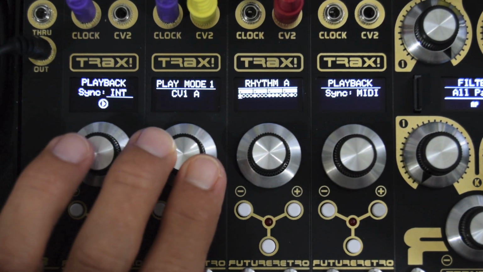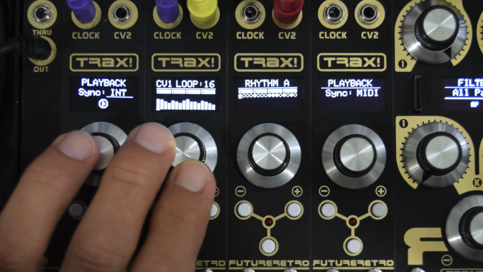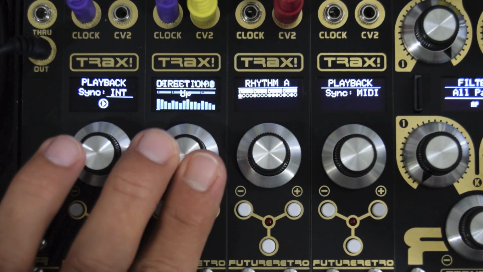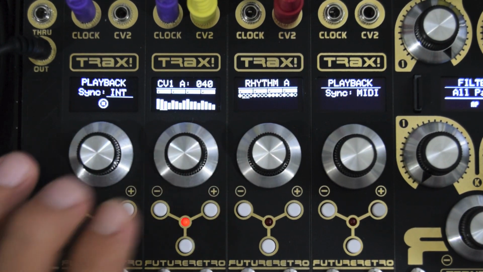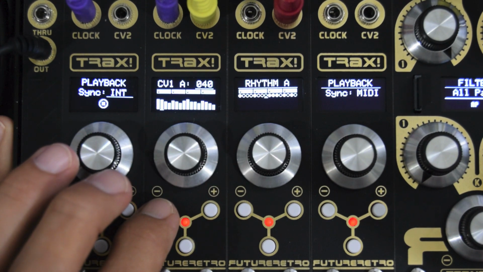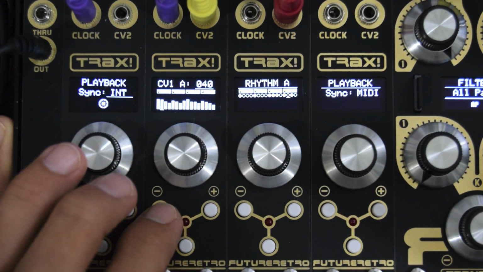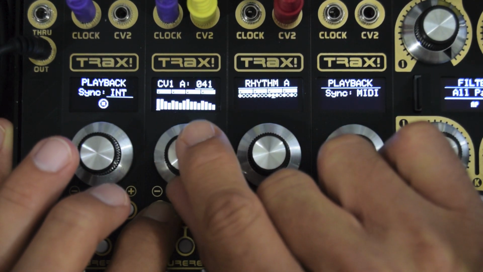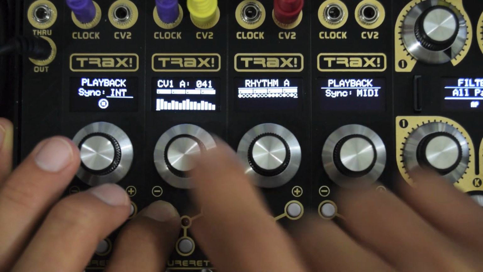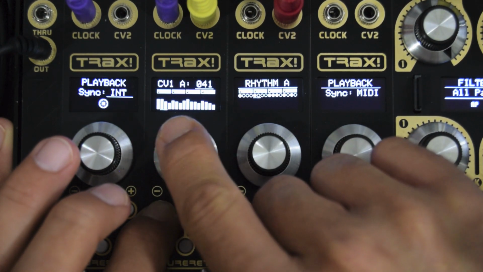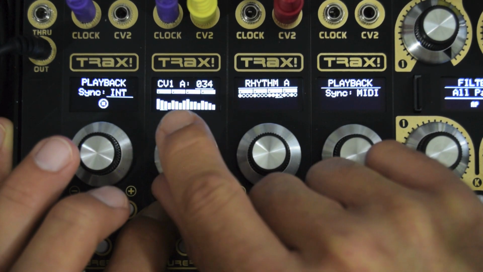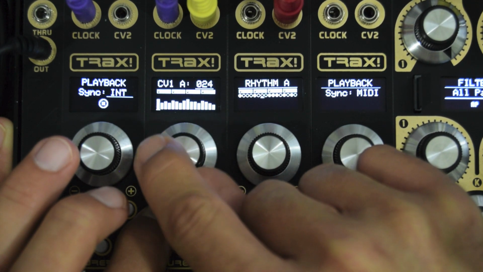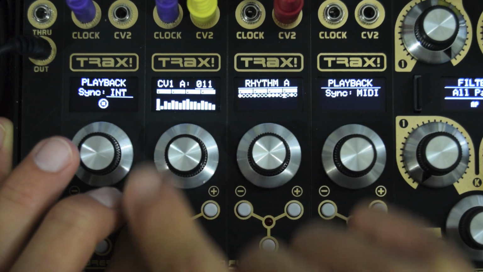Another thing that might be interesting is let's set that loop point for something really short here. Let's go down to, let's say, 3 steps and start our playback. So now we're only playing 1 of 3 steps. Let's grab one of those steps and edit it live.